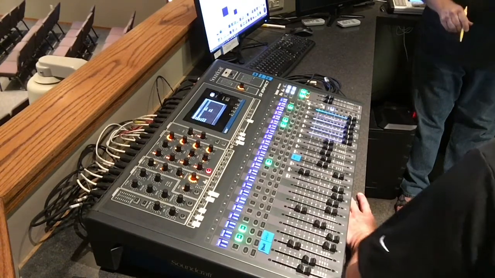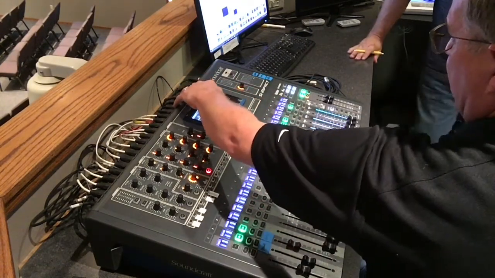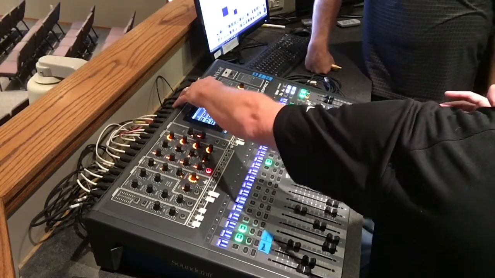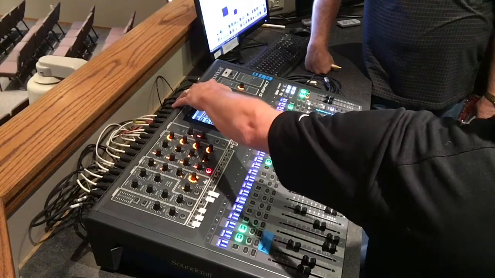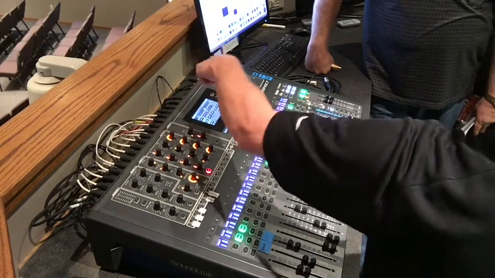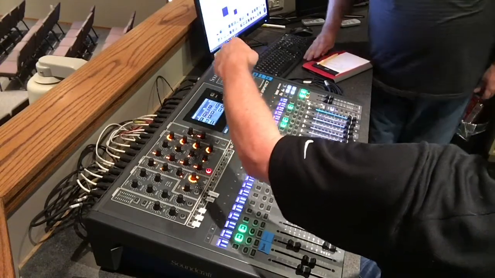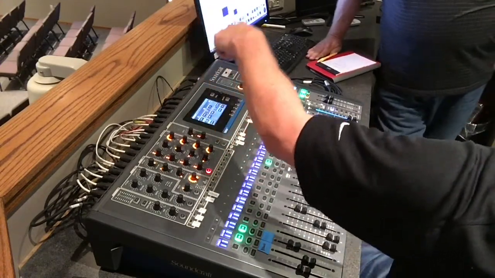Okay, so what you do, this menu button here is how you can get to home all the time. When it's lit up, you are not home. You are somewhere in the menu. Oh, that's why it lights up. It's a touch panel, okay? So you have to touch the square that you want to get into.